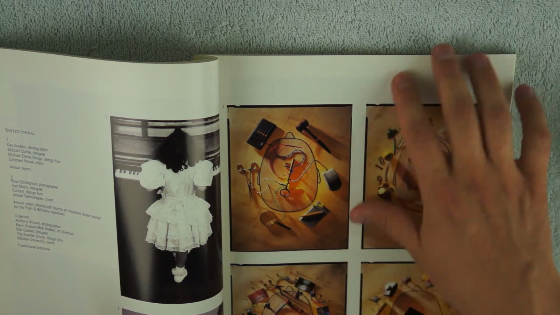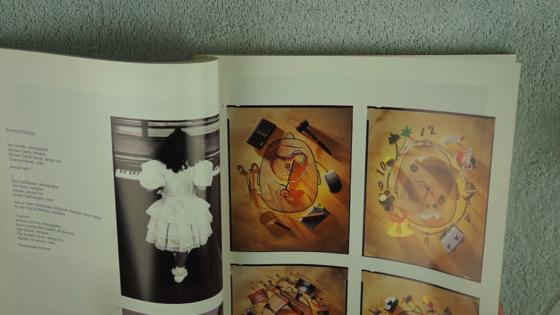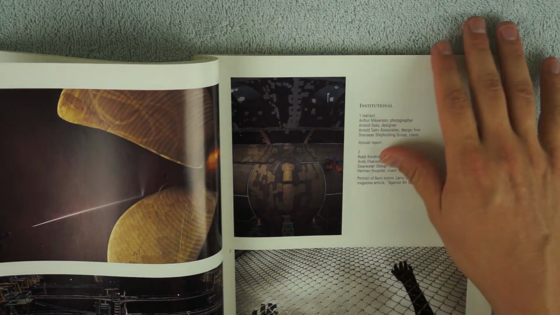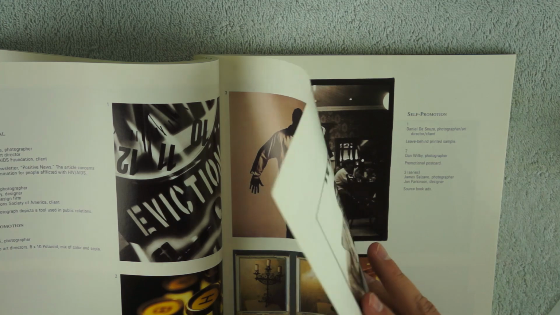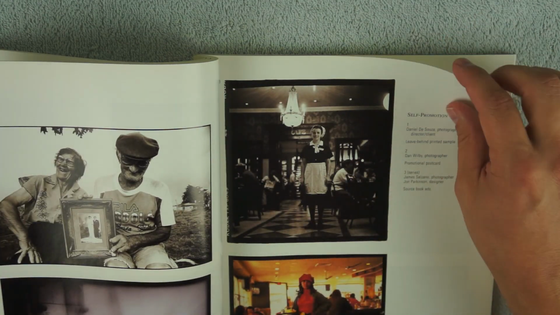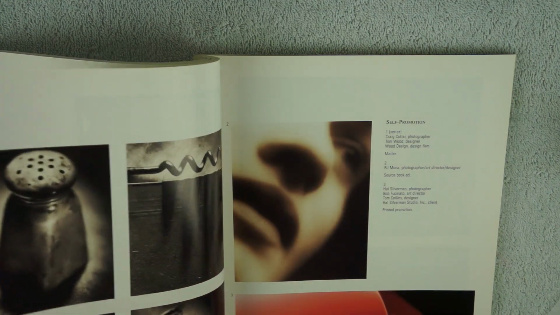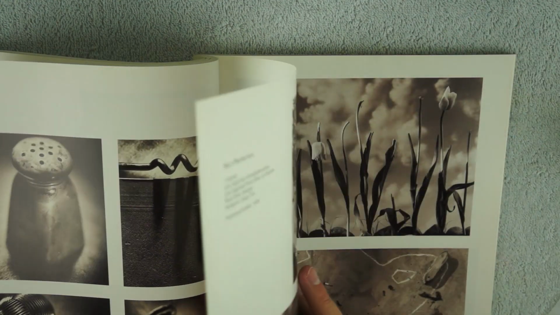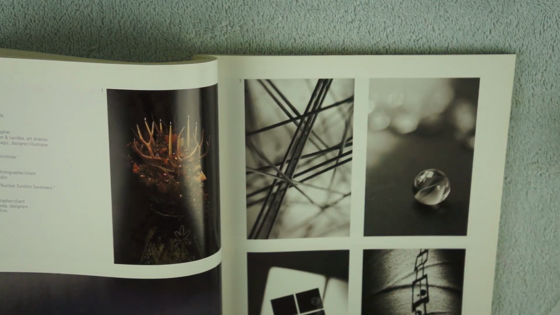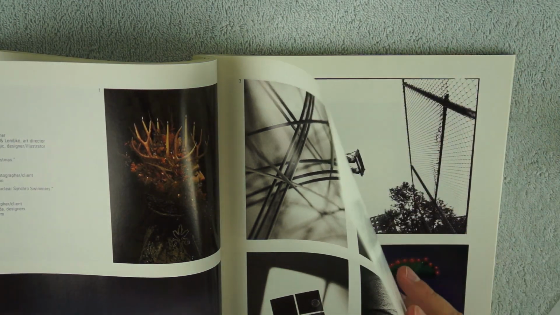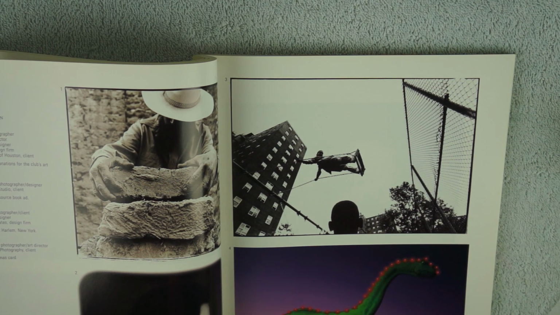This looks almost like something you'd see in stock photography, more of an illustration than a photograph. It's a good shot. Dinosaur with lights on its back.